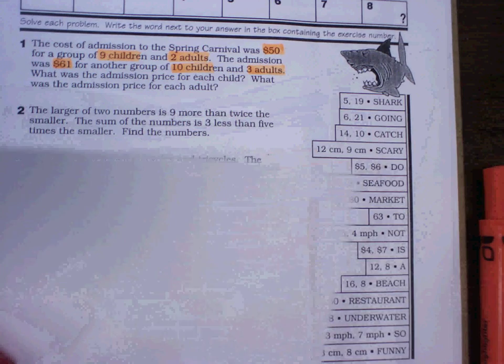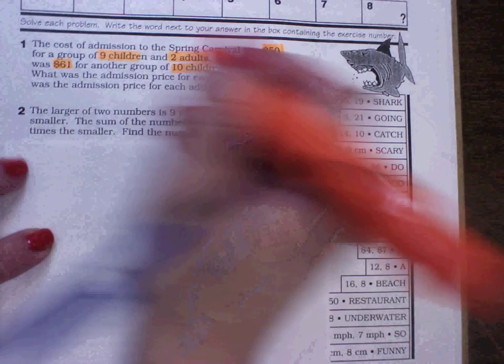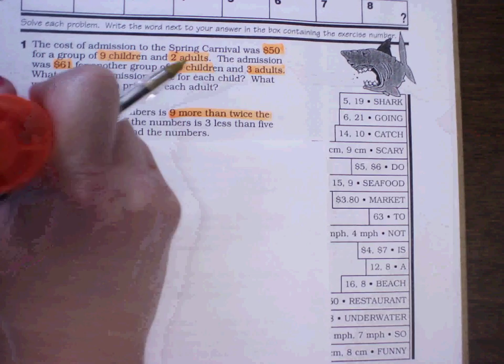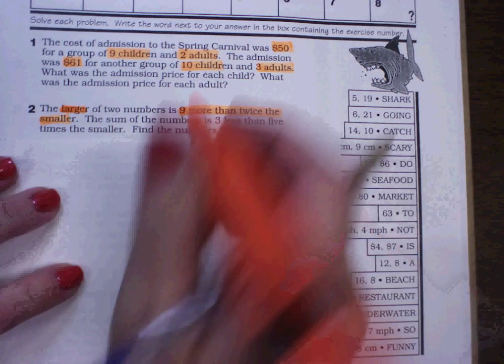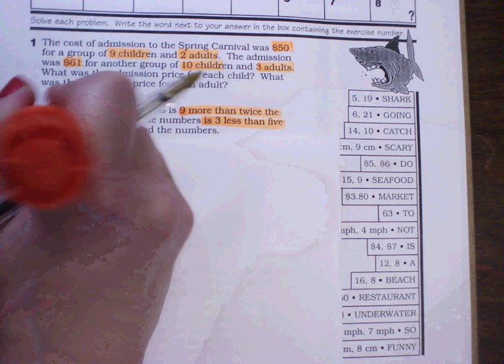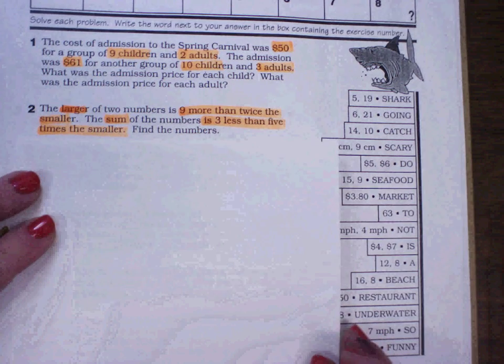All right. The larger of two numbers is 9 more than twice the smaller. The sum of the numbers is 3 less than 5 times the smaller. Find the numbers. So what is it talking about over here?